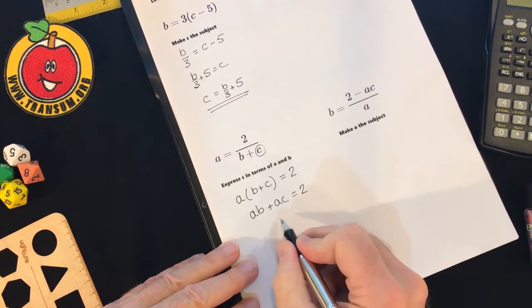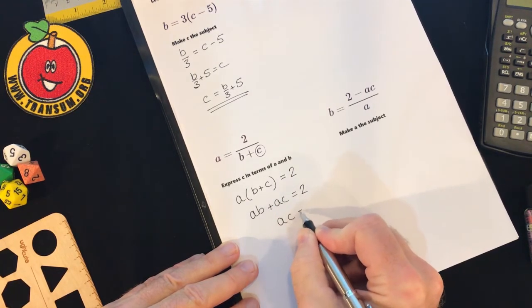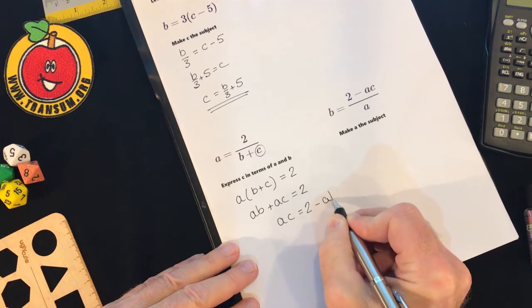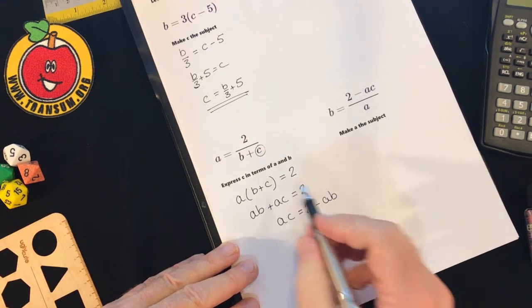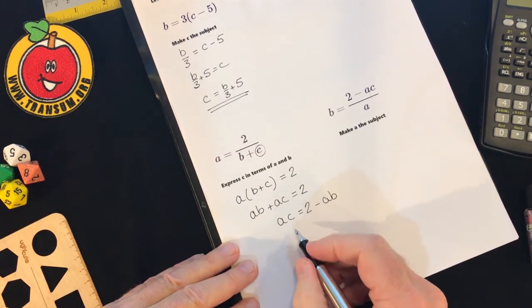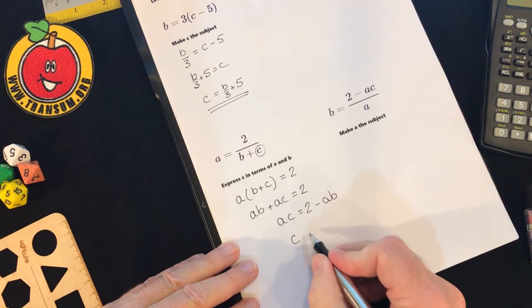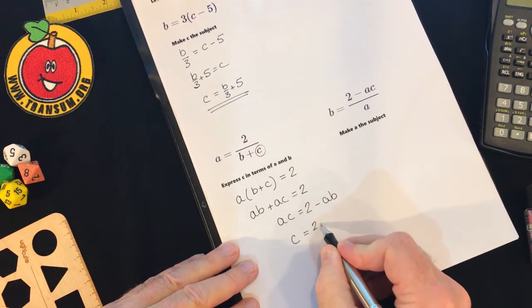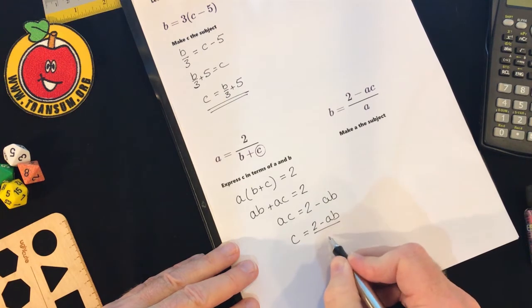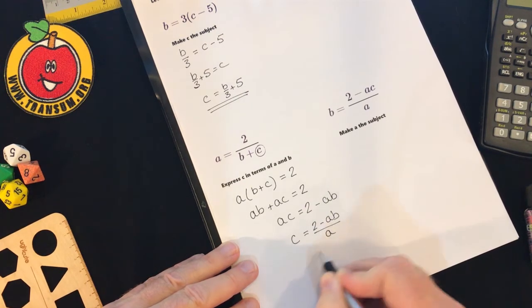Then I'll subtract AB from both sides. AC is equal to 2 minus AB. And remember, it's C that we want to make the subject, so I will divide both sides by A. 2 minus AB all over A. And that's the answer.